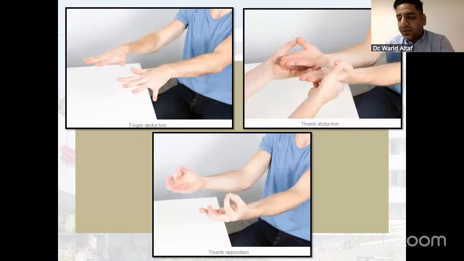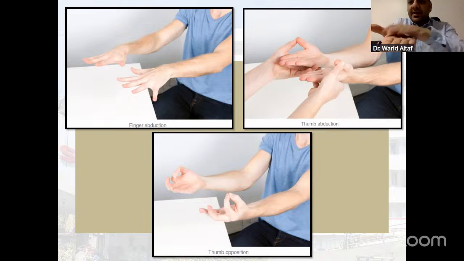Thumb movements are very important. Most of the students we still see fumble in thumb movements when they are talking. Where is flexion, extension? When we are talking of flexion and extension, the flexion and extension is in plane with the palm. That is flexion, extension, and adduction. Abduction is 90 degrees to this. So this up movement is abduction. This is adduction. Abduction, adduction. Flexion, extension is in plane with the palm.